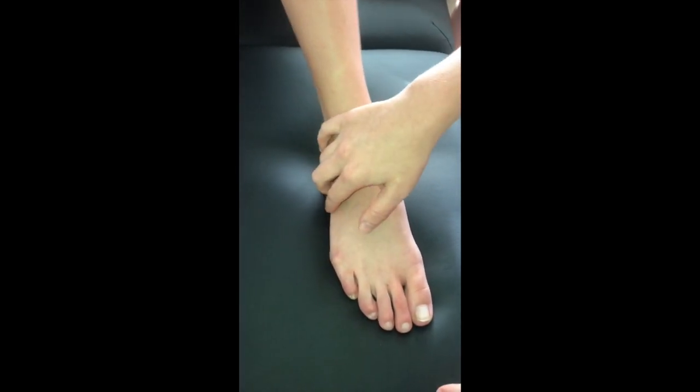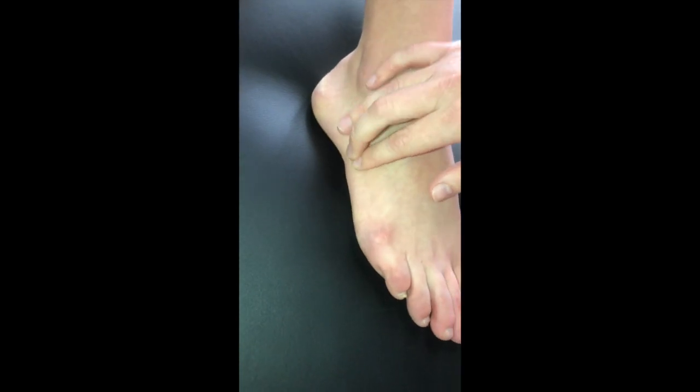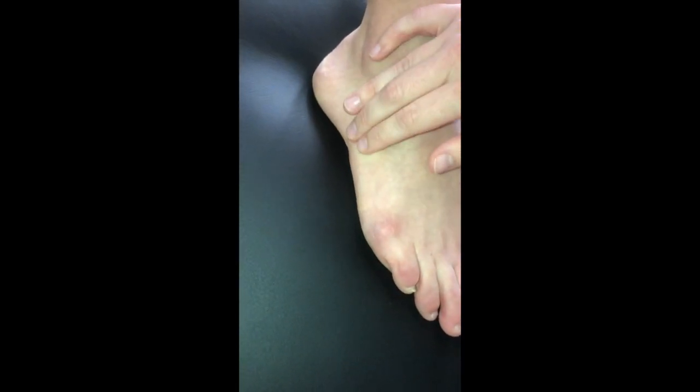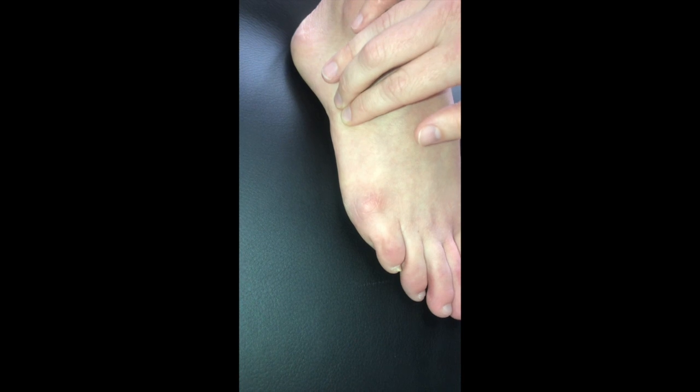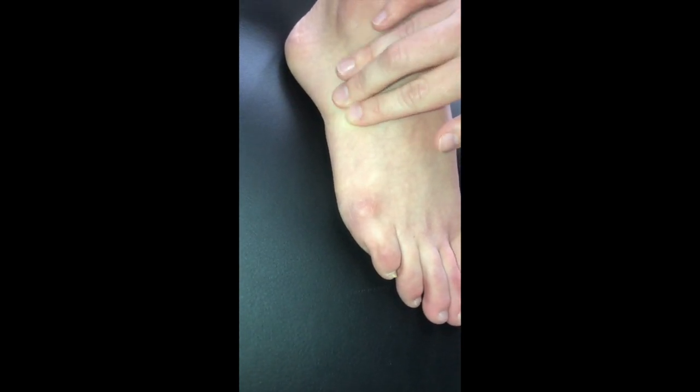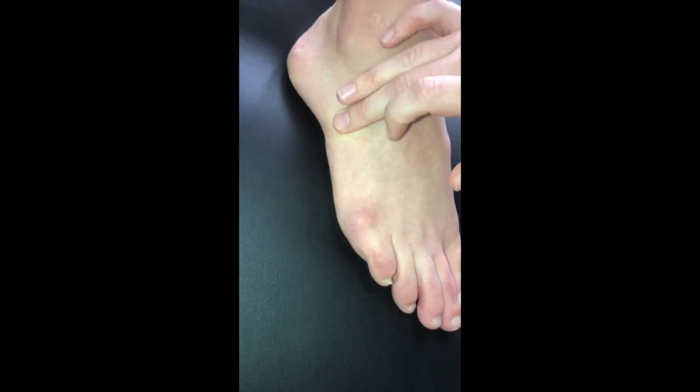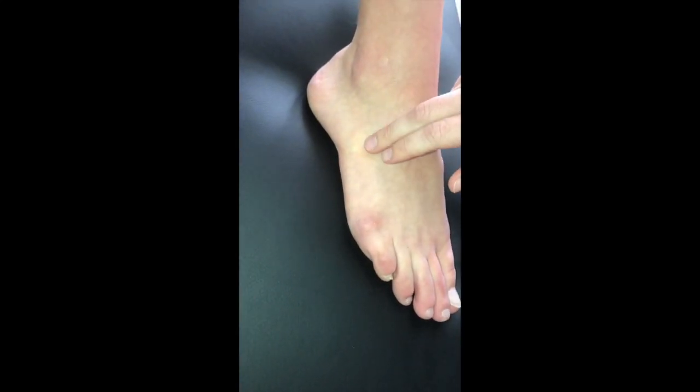From here, we'll move down here to the base of the fifth metatarsal. And this bony prominence right here is going to be the styloid process. And this is the attachment site for the fibularis muscles. It is also a common site for avulsion fractures.